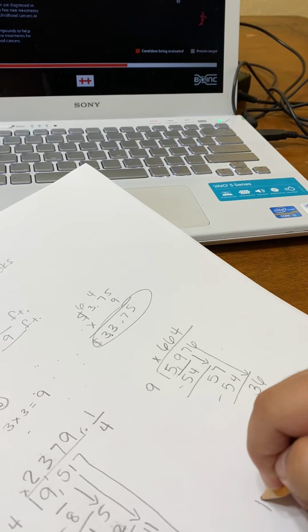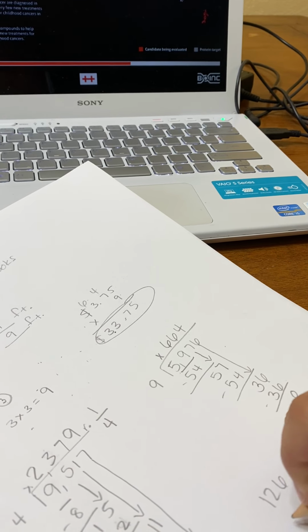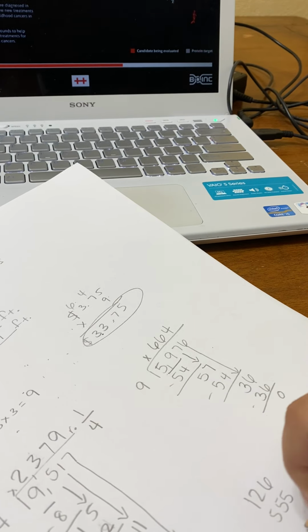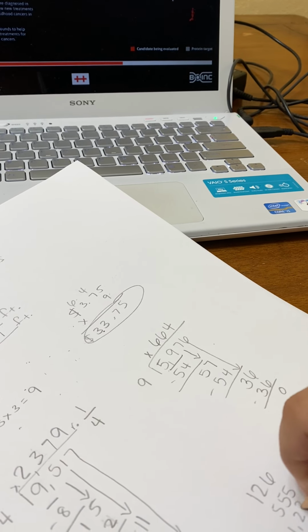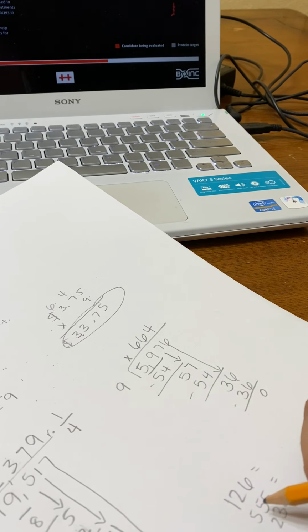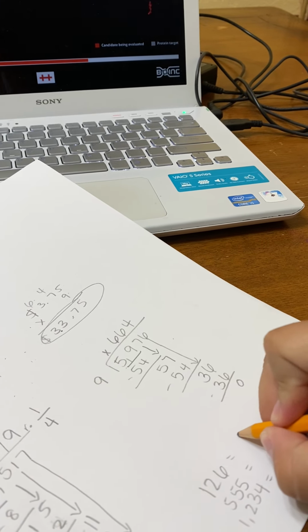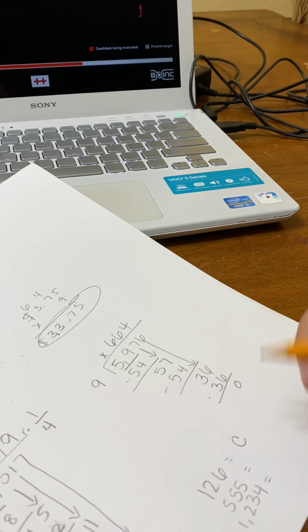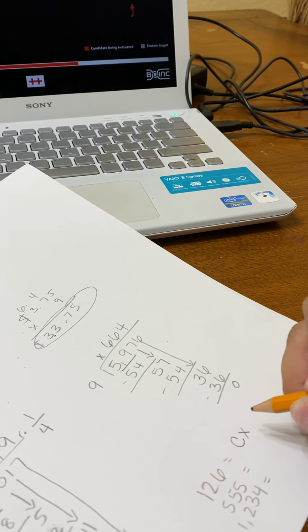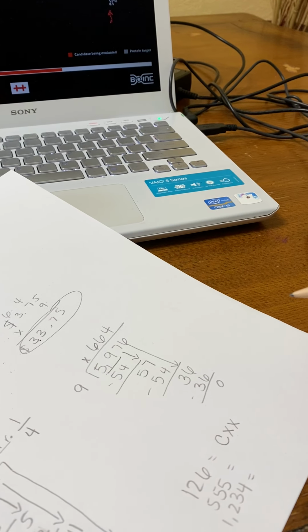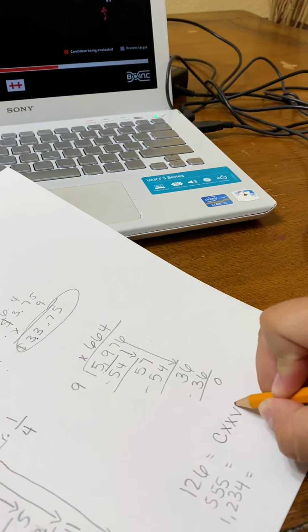Write the Roman numerals. We have 126, we have 555, and we have 1,234. So let's see, how do we write 100? Remember, 100 is C. How do we write 20? Remember that X represents 10, and another X will be 20. How do we write 6? VI.